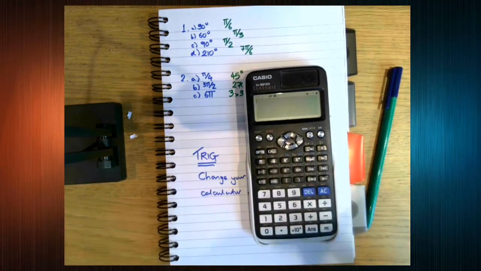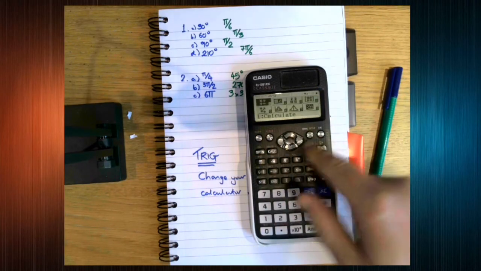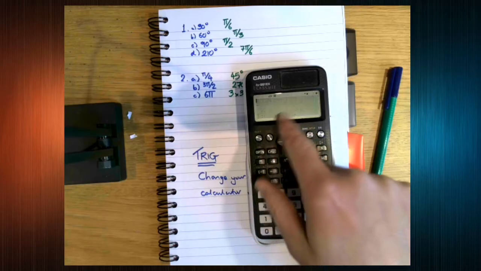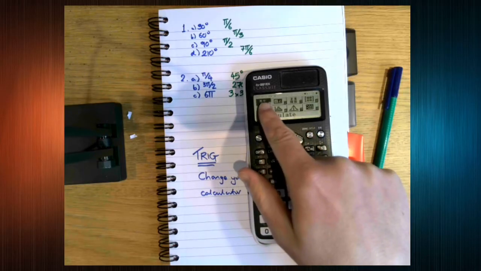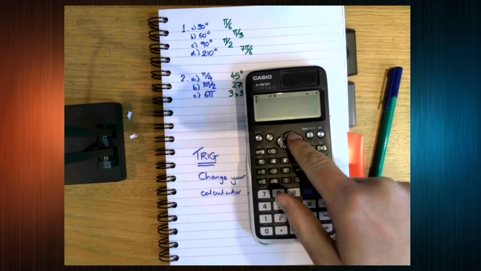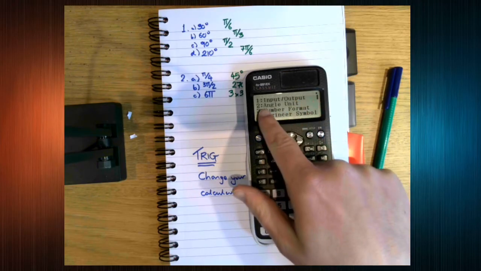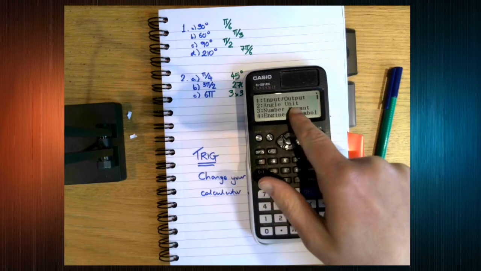So what you need to do is, on any screen that you're working on, but typically you'll be using the Run Calculate option, press Shift and then Setup. Hopefully you can all now see this menu, and then you see this option here for angle unit.